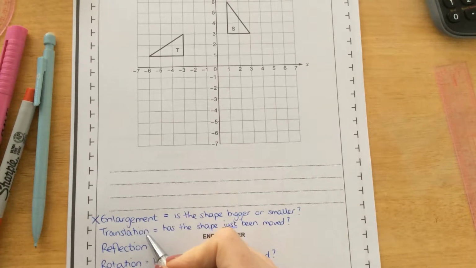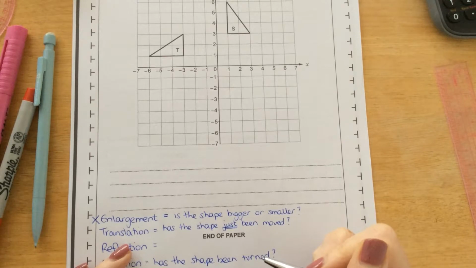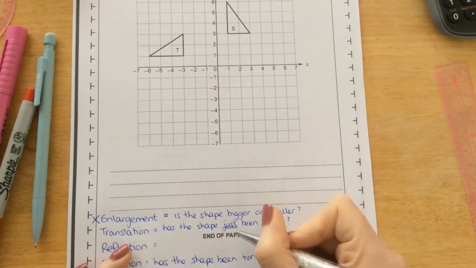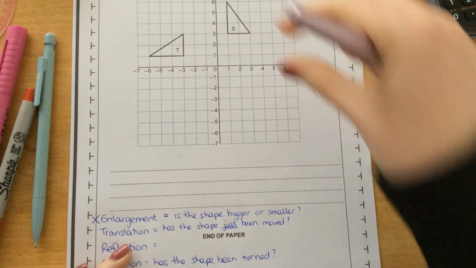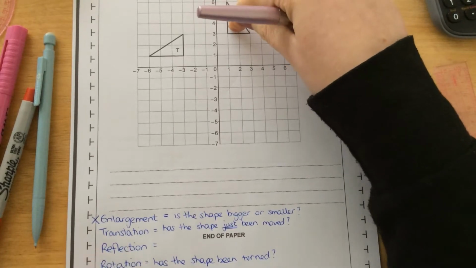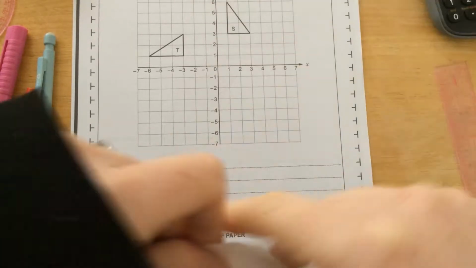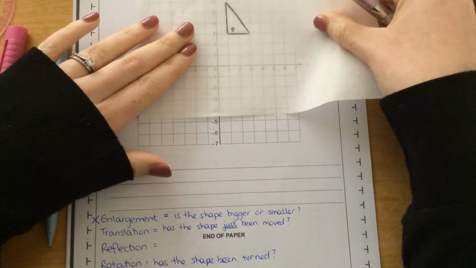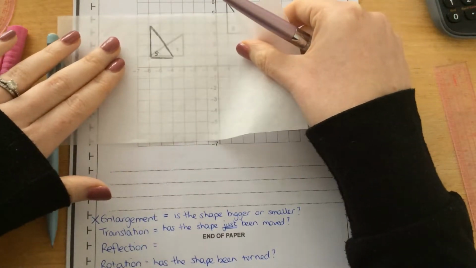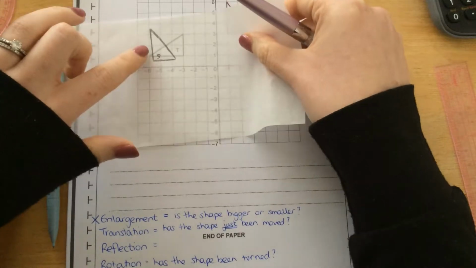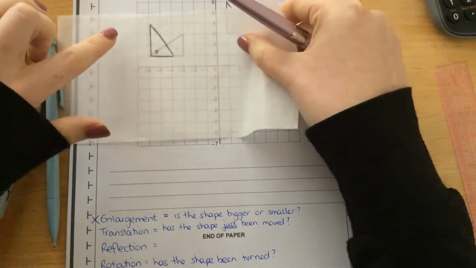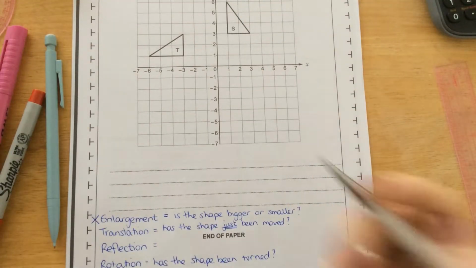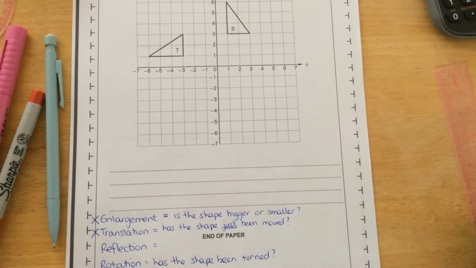So then we look at translation. Now a translation means just picking the shape up and moving it. So has the shape just been moved? So that would mean it would still be this. Here's my trusty tracing paper. It would be like this, but then moved over here. But that is not the same. So it hasn't been picked up and moved somewhere. So it is not a translation.